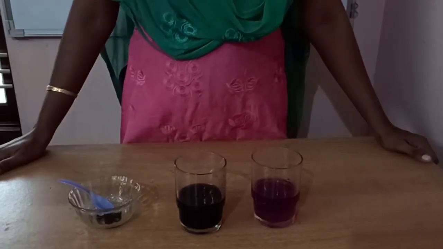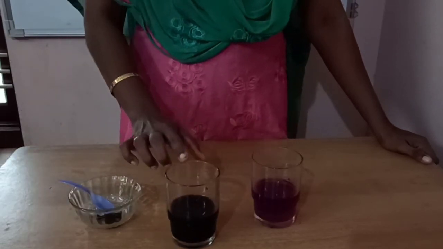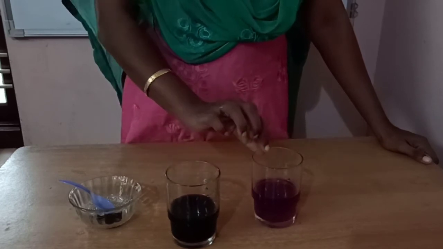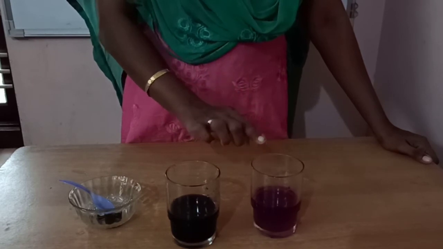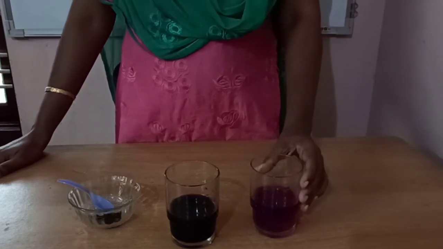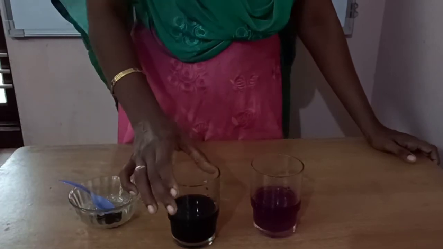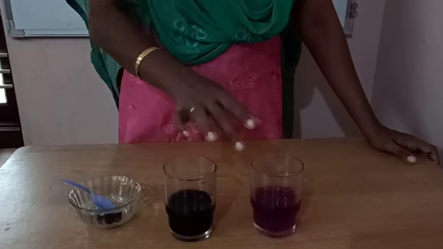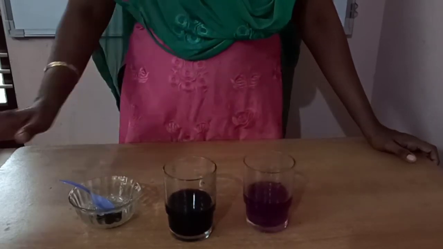Can you say the reason? Yes. Here the amount of potassium permanganate in the first glass is higher. Here only a very few amount of potassium permanganate is added. So you got a solution with light pink color. We can say this solution as a concentrated solution and this solution a dilute solution.